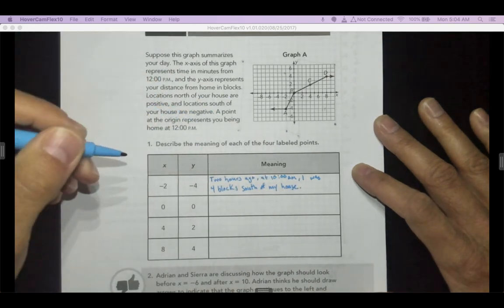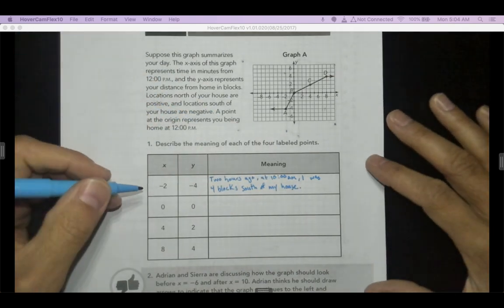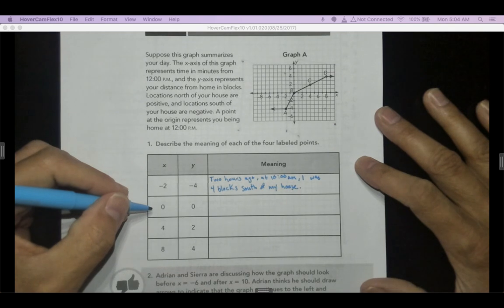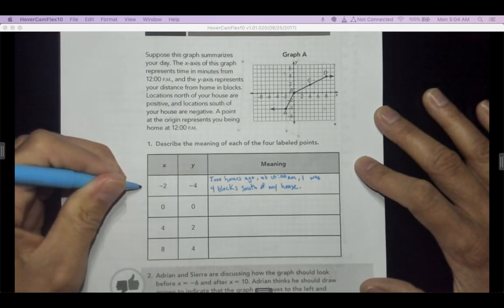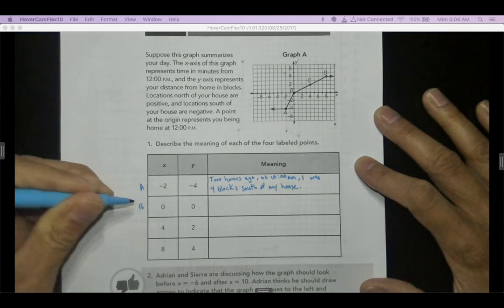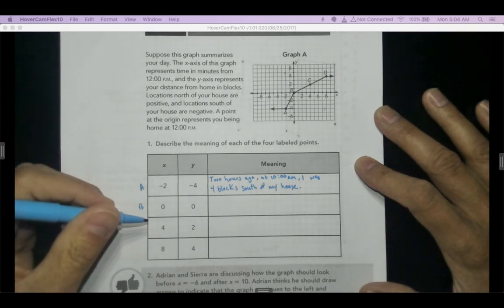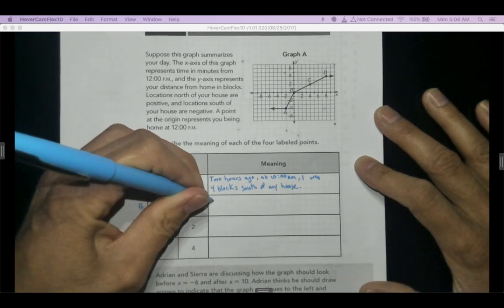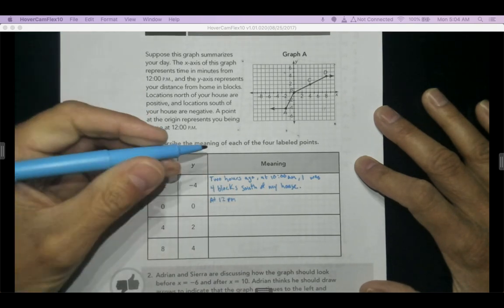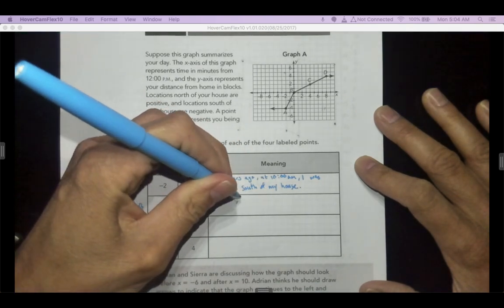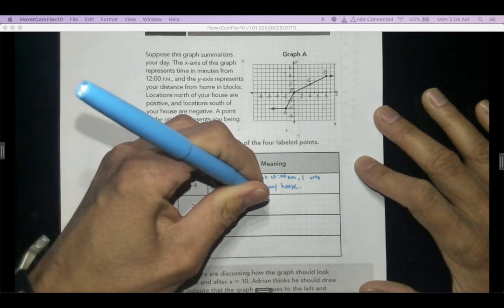Okay. The next one is 0, 0. And so that's point B right here. This is point A. This is point B. At 12 p.m., I was at home.